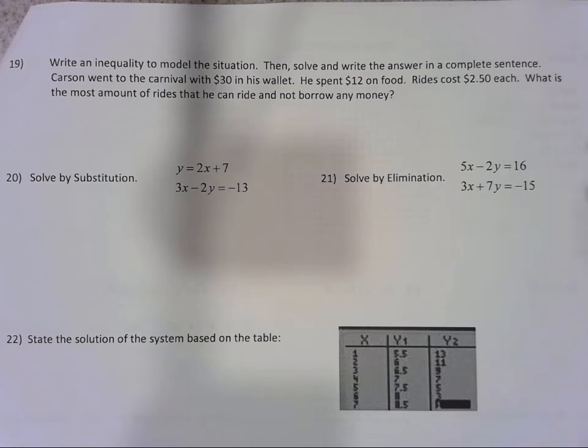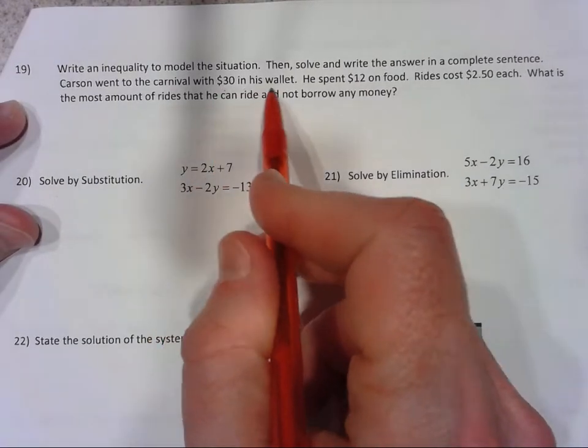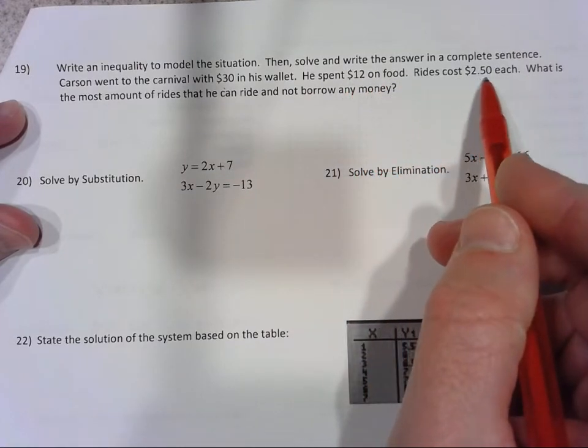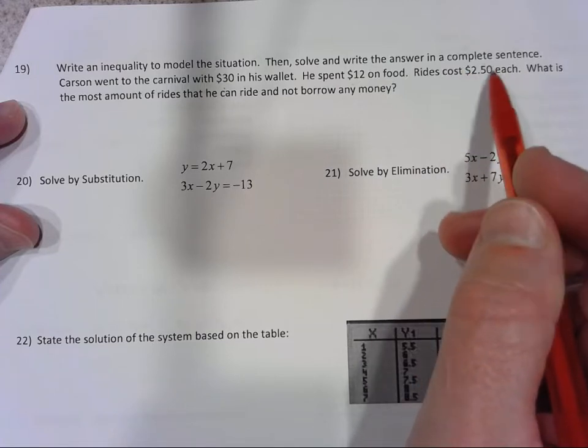in the Algebra Refresher packet, starting with number 19. Write an inequality to model the situation. So I see Carson went to the carnival with $30 in his wallet, $12 in food. Rides cost $2.50 each. That "each" is a clue that that number is going to get multiplied by the variable.